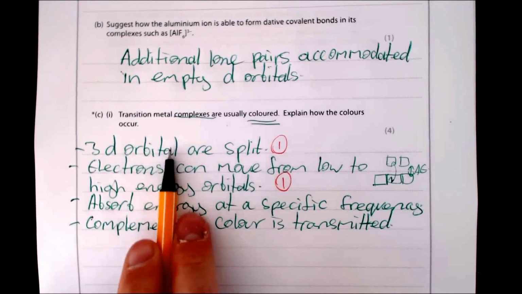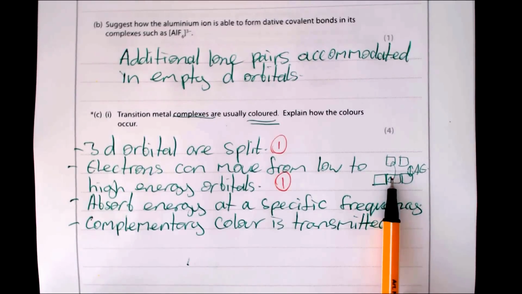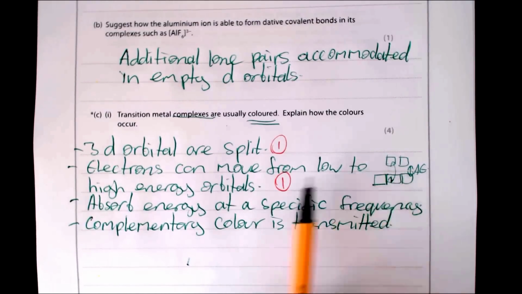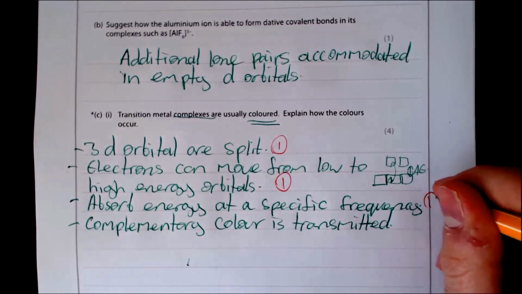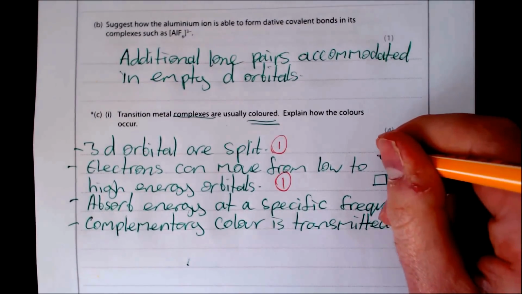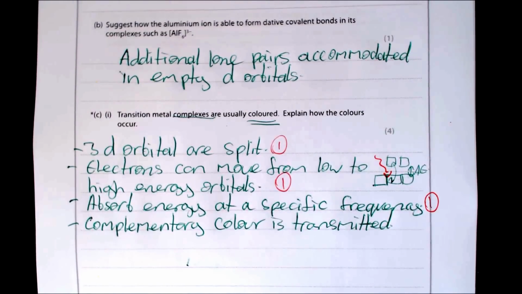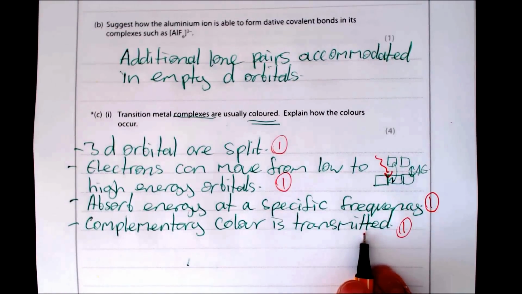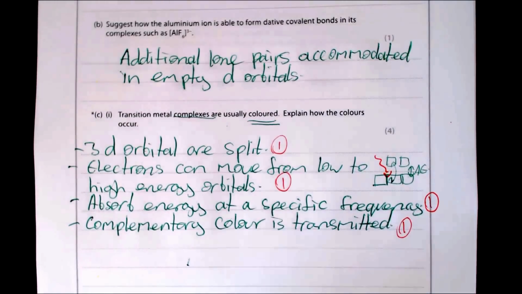You can say that they are being promoted to a high energy level state. Anything like that will do. Absorb energy at a specific frequency, so that's the frequency of light that effectively comes in, and that makes that electron have enough energy to jump to that higher energy level state. And then obviously this complementary color is transmitted, and that's obviously the color that we see. That makes the transition metals quite colorful.